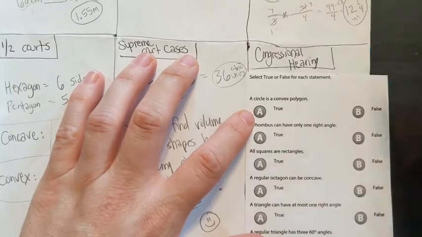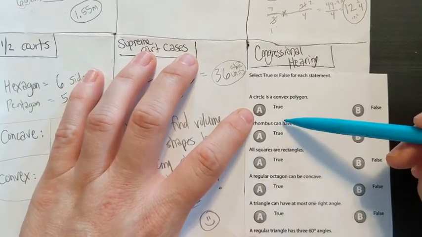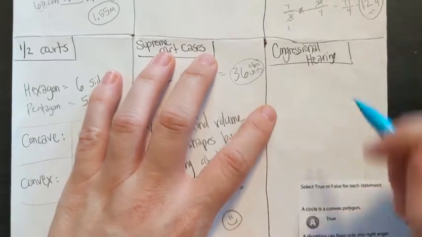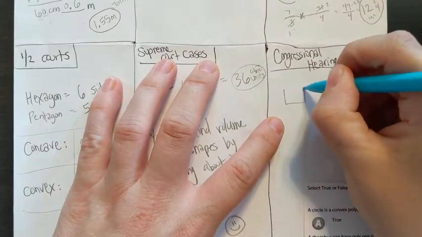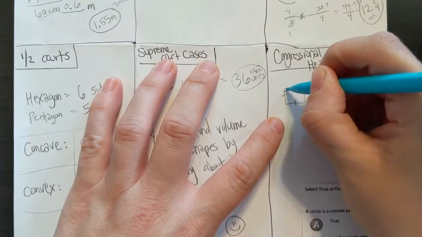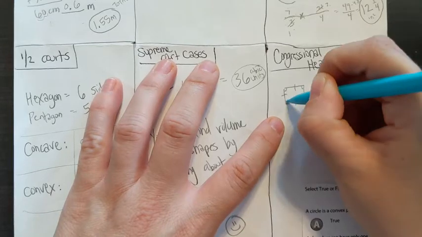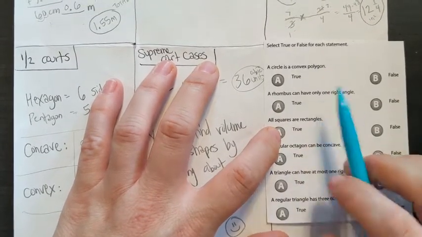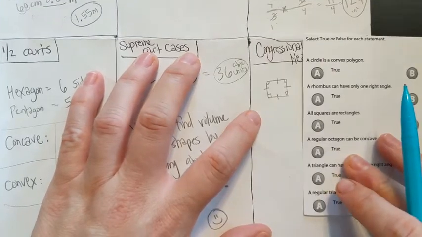Okay, next. A rhombus can have only one right angle. Let me draw a rhombus for you. This is a rhombus. It is also known as a square, but it can also be called a rhombus. So true or false? Can it only have one right angle? Look at that picture.